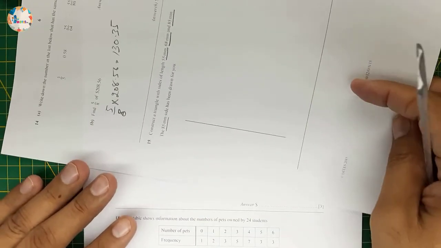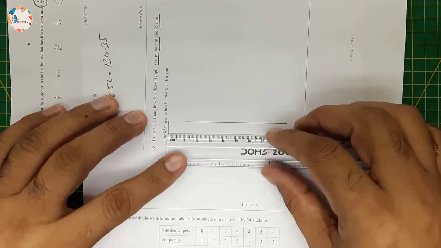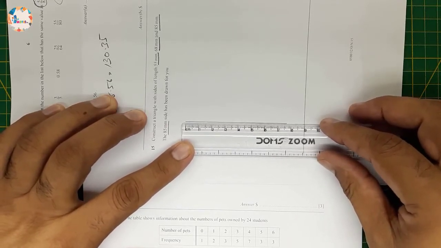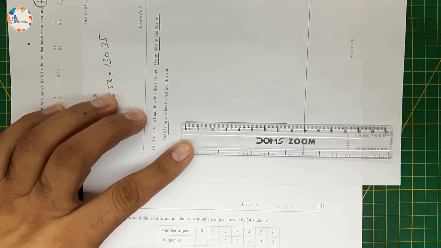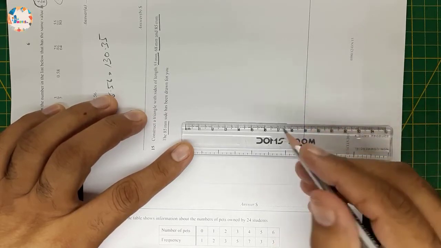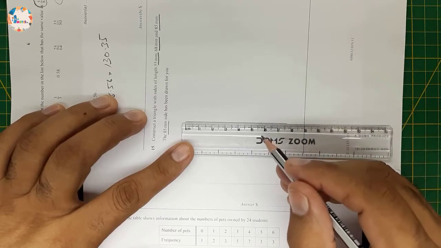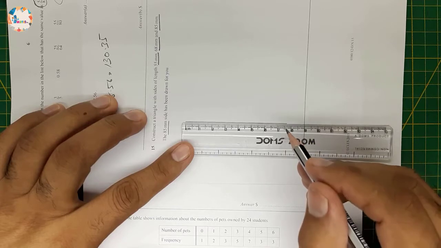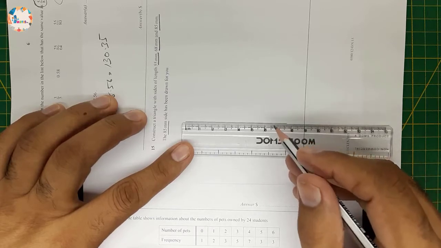So if we check this one, this is representing 85, and if we take the scale, this is 7.8 centimeters basically. For all these length questions, you have to keep in mind that in construction, lengths are reduced in the published papers.